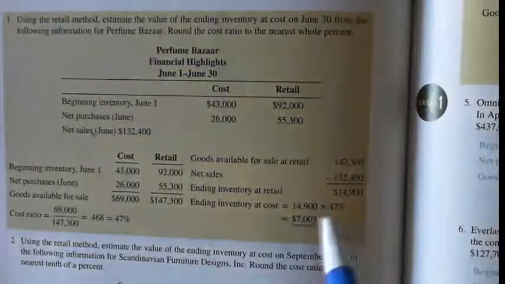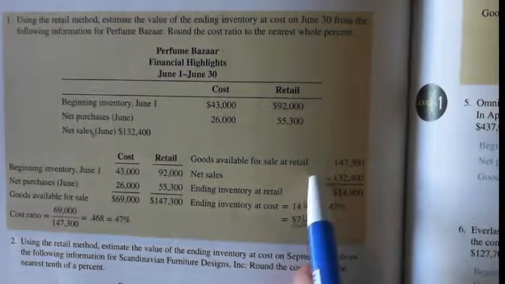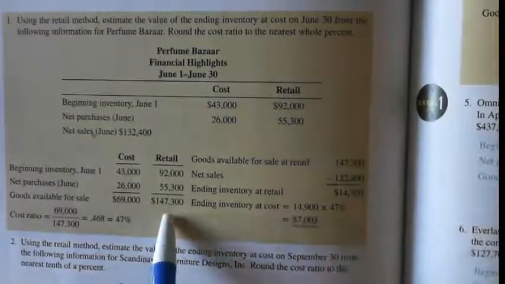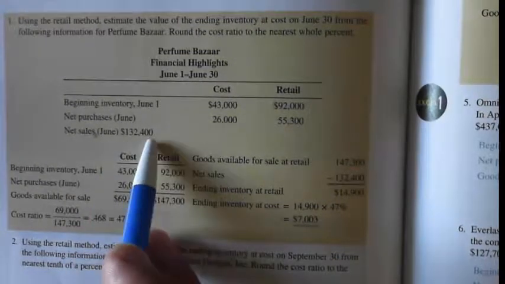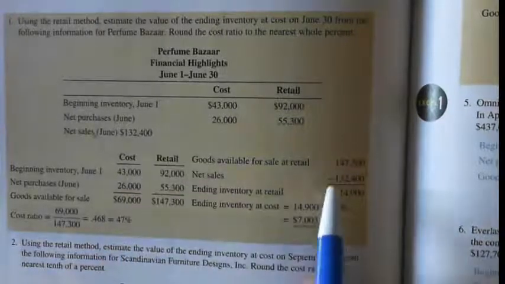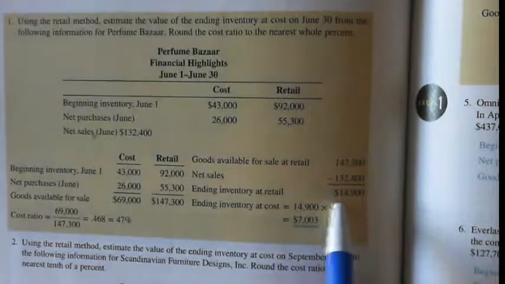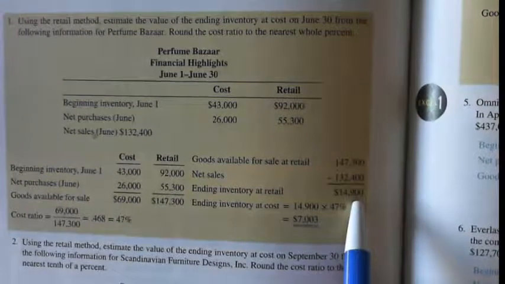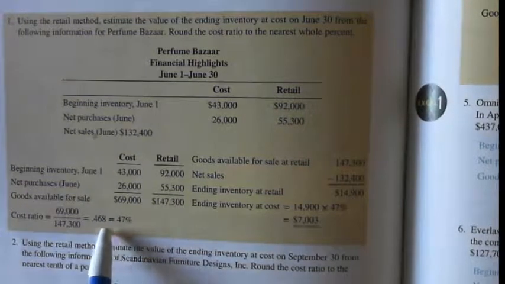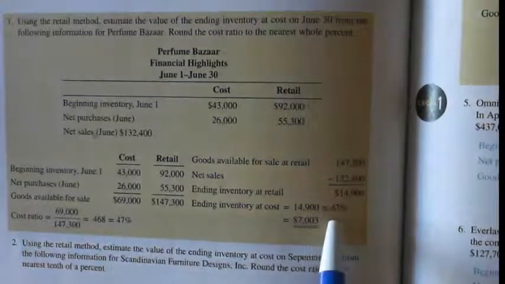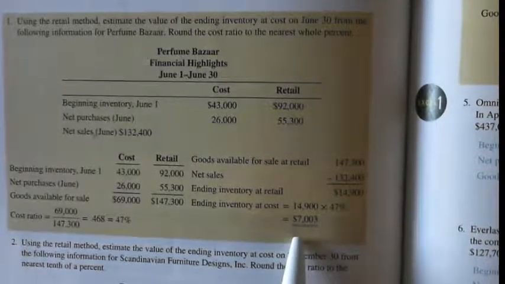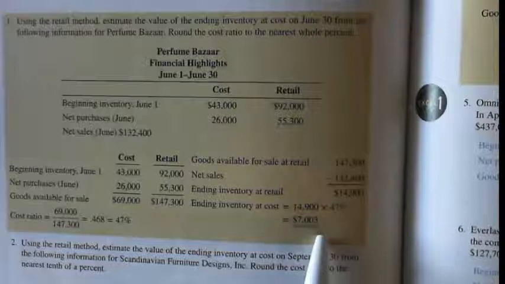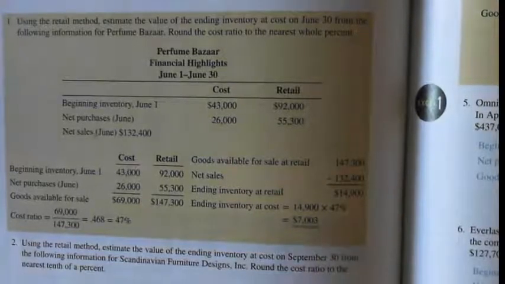Then the rest of the process is you're looking at your goods available for sale, which is what we figured up over here. You're subtracting your net sales, which they provided for you. So we subtracted those, so our ending inventory at retail, taking our cost factor that we came up with, they changed it back to a decimal in order to multiply it. And they came up with $7,003. So it's pretty straightforward.